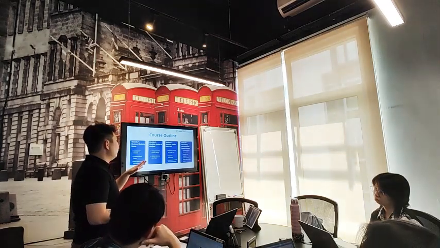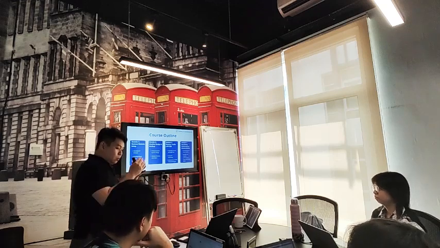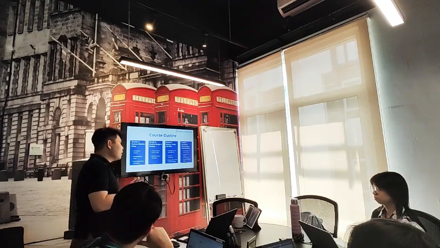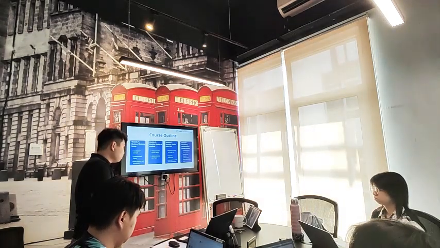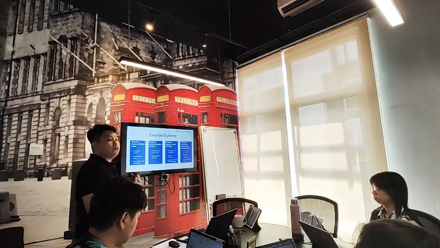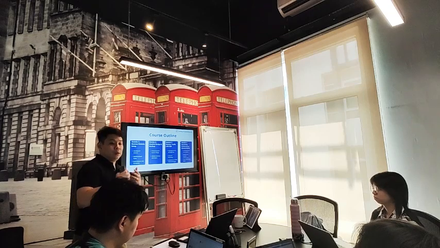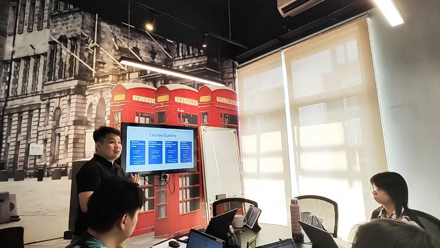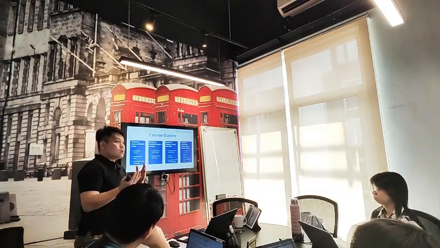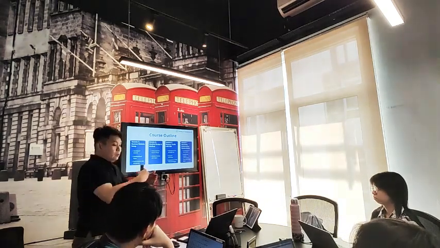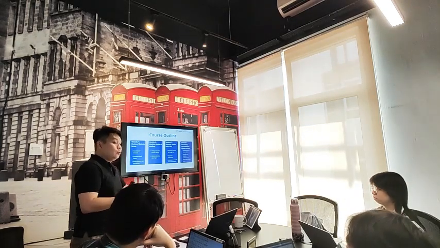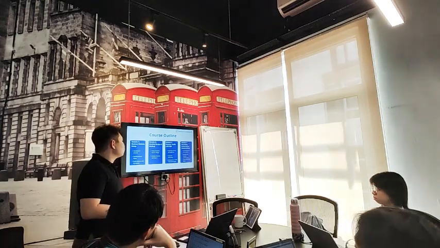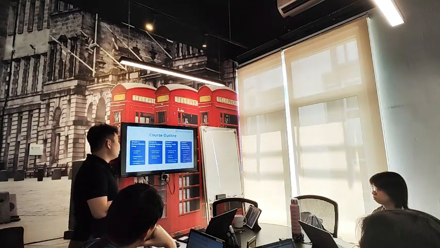The second module is, after your website is set up, how to beautify your website and how to build a draft. If you hire a freelancer or someone to build the website, you need a draft for them to refer to. This is how the mockup is done.